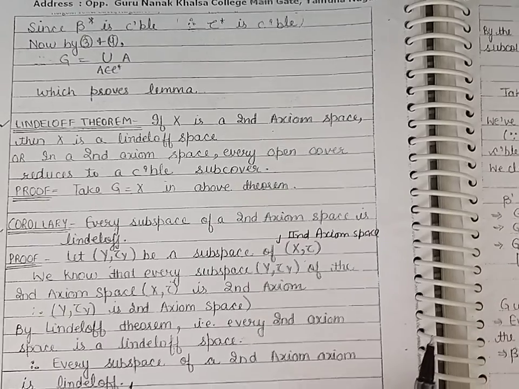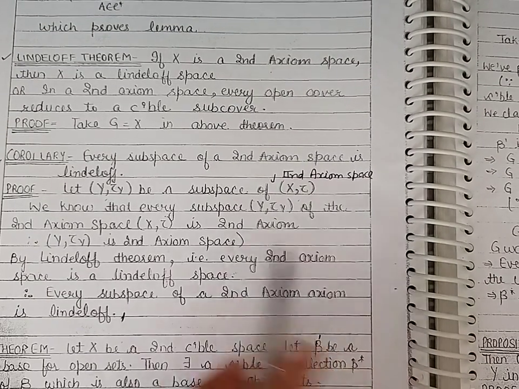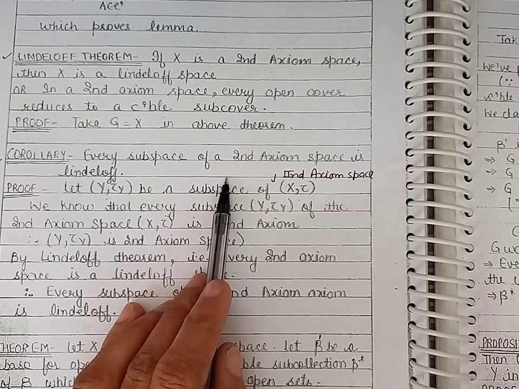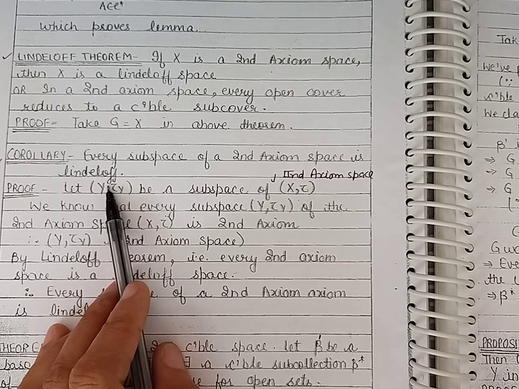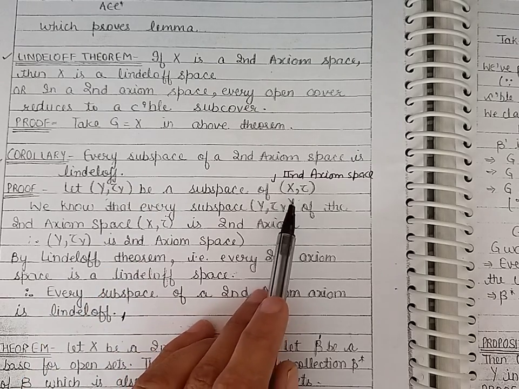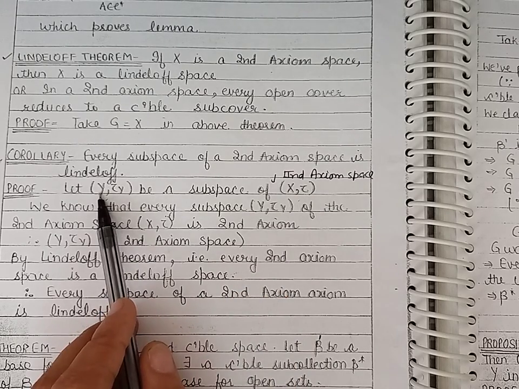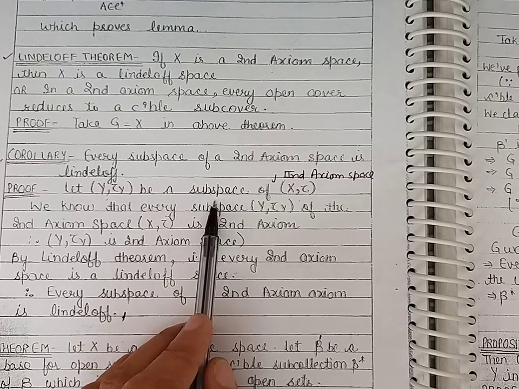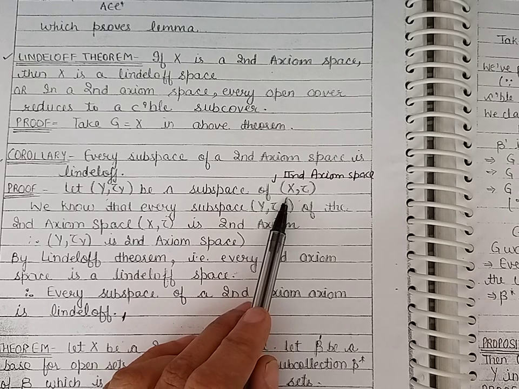Now, let us discuss a result based on this theorem. Every subspace of a second axiom space is a Lindelöf space. So, let us take a topological space (X, tau), which is a second axiom space, and Y with the subspace topology tau Y, that is a subspace of the topological space (X, tau).